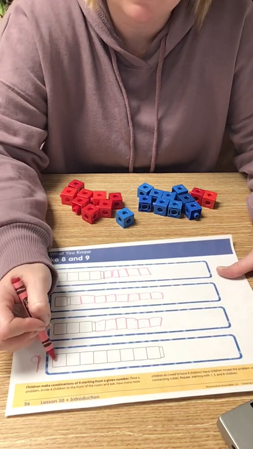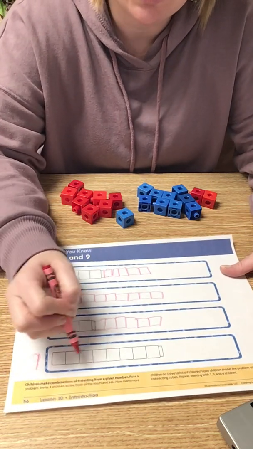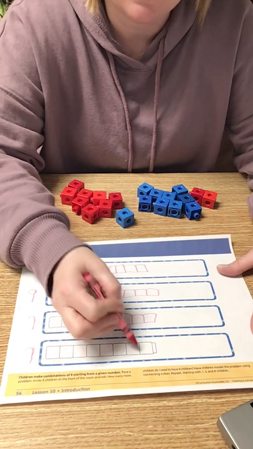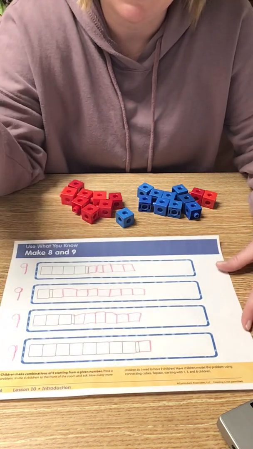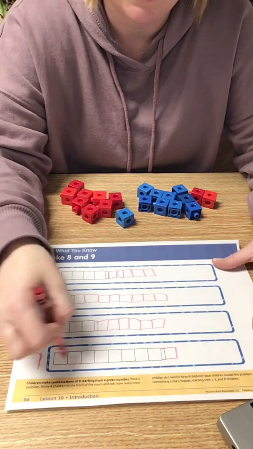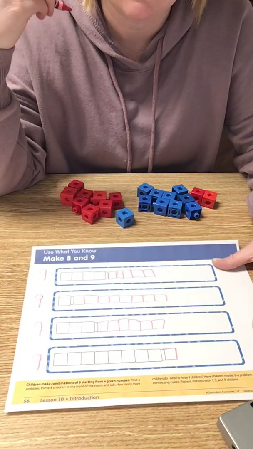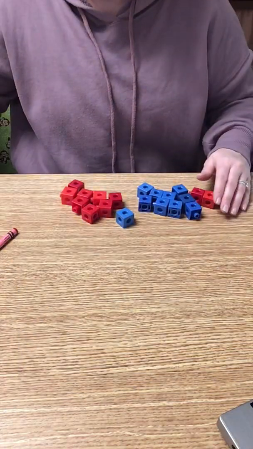Let's see how many squares we already have. 1, 2, 3, 4, 5, 6, 7, 8. So I only need to add 1 to make 9, because 8 and 1 make 9. Okay, and that's all that we're going to do for our math lesson.